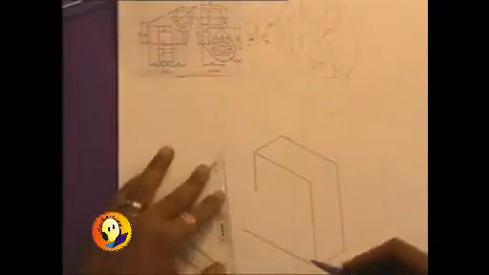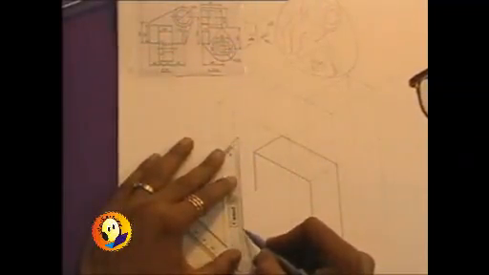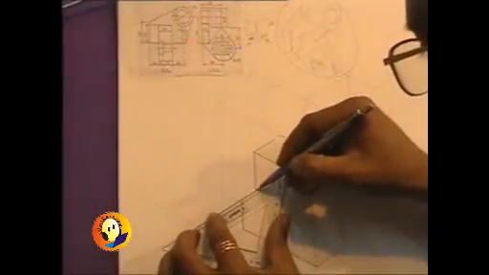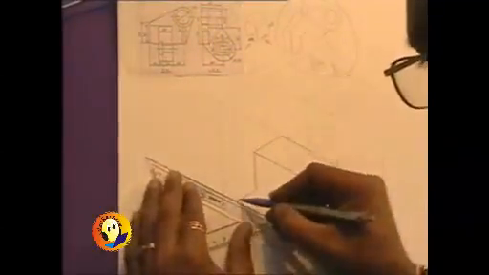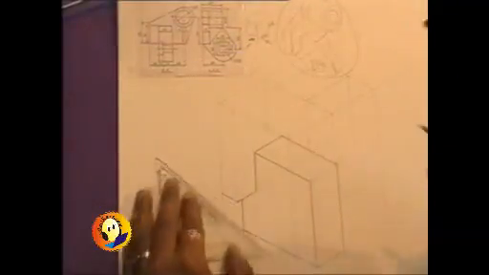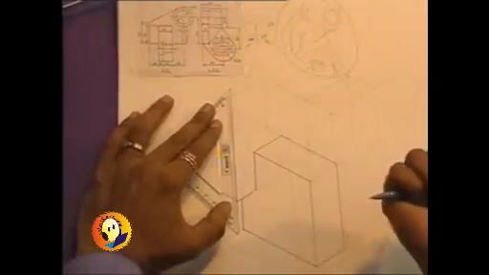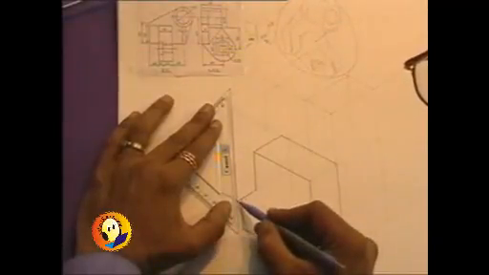It is very difficult actually to explain all these things by simply writing the book. Here you will have to have the procedure by which the things are actually drawn and even the thinking behind it.